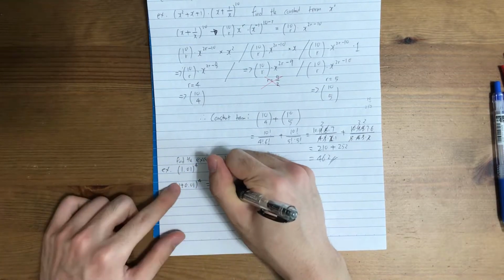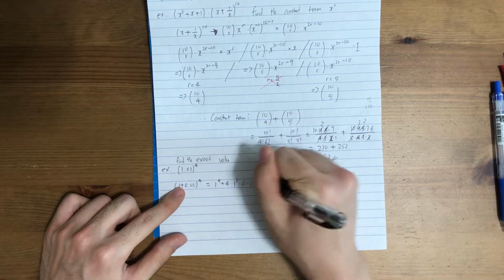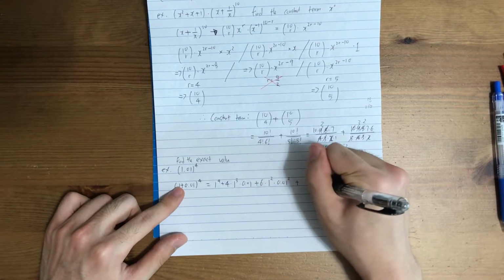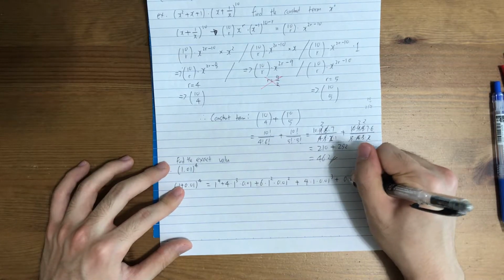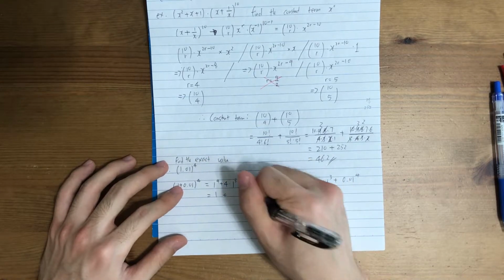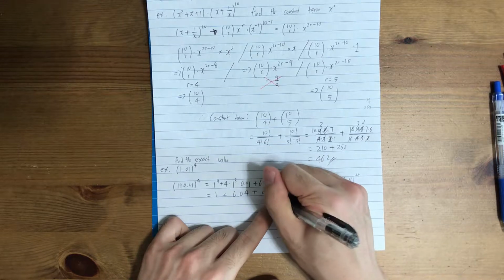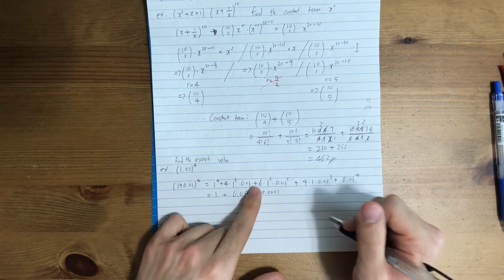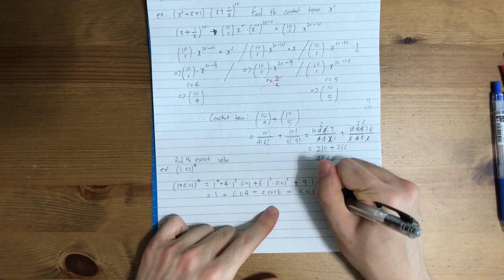So that means 1 to the 4 plus 4 times 1 to the 3 times 0.01 plus 6 times 1 squared times 0.01 squared, plus 4 times 1 times 0.01 cubed plus 0.01 to the 4. And that's 1, that's 0.04 plus, and we have 6, so we have this, and 0.000004.